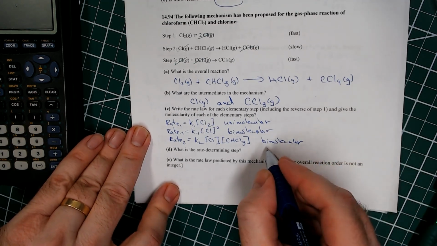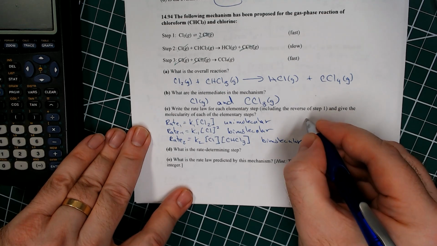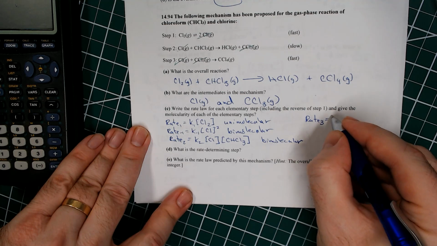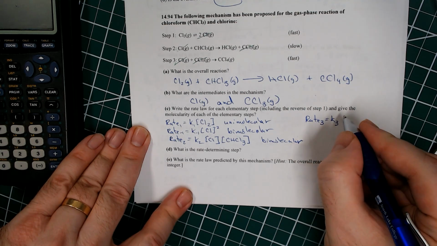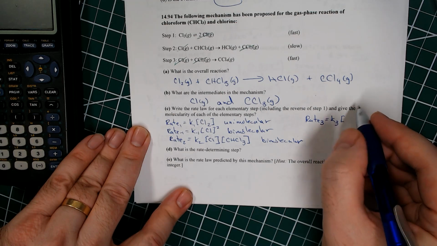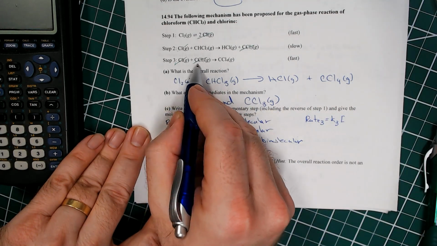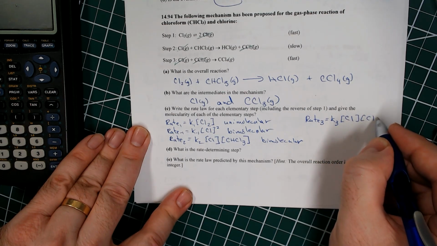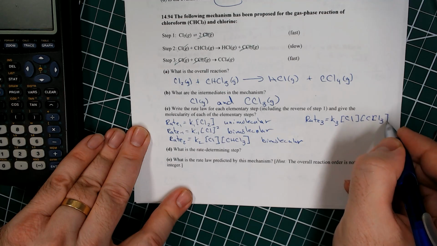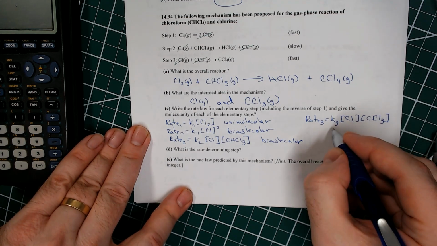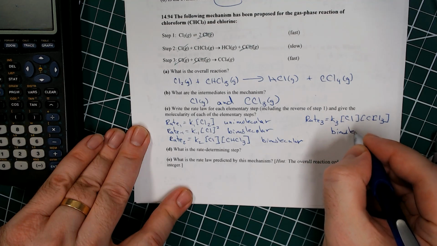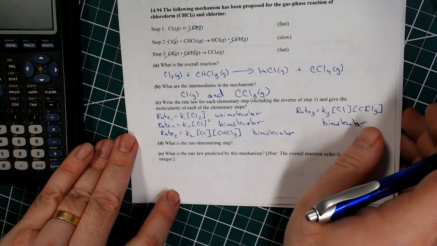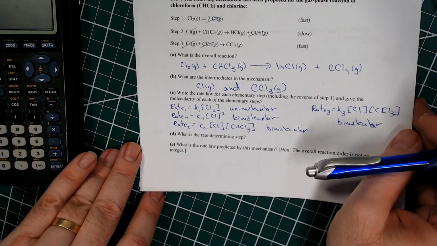All right, so bimolecular, and then finally let's do rate 3. This one's not too terribly important because it's a fast step that's after the slow step, but it is kind of interesting. We've got 2 things here, so Cl plus CCl3. So we'll do the concentration of Cl times the concentration of CCl3. And then that's it for it. And oh yes, it is bimolecular. You'll notice we didn't have any termolecular reactions because termolecular reactions are extremely rare.